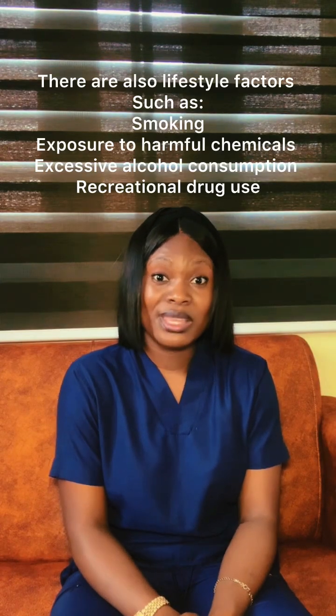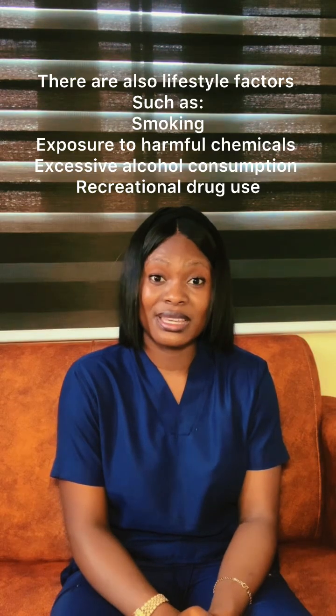Then we have hormonal problems. This is where we have low production of progesterone. Progesterone is the hormone that maintains pregnancy, so when there is low production of this hormone, it can lead to a miscarriage. Now we also have causes like advanced maternal age. This is where the mother is above 35, and aging up to 40 and above can increase the risk of this condition. Then let's talk about the types of this condition.